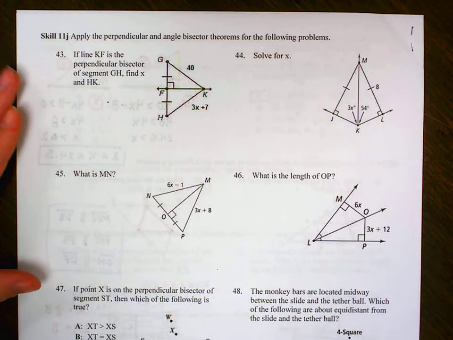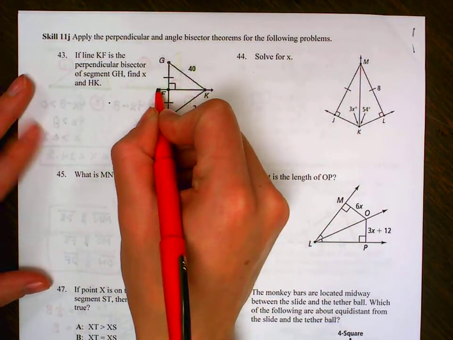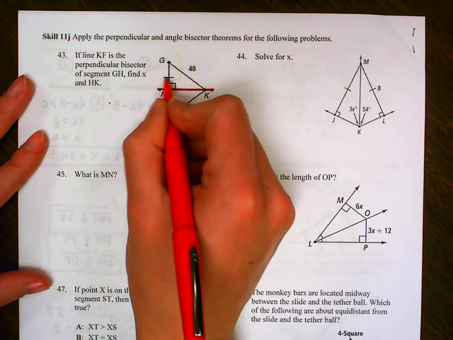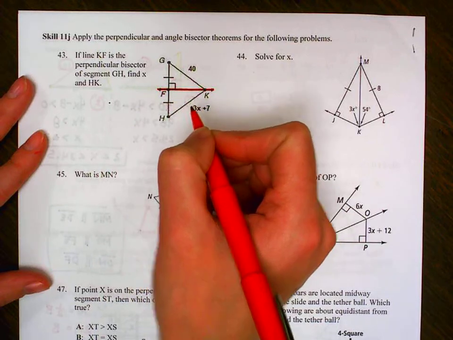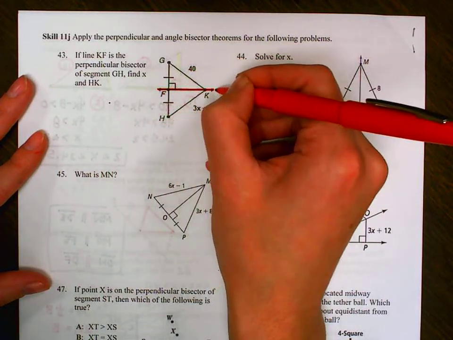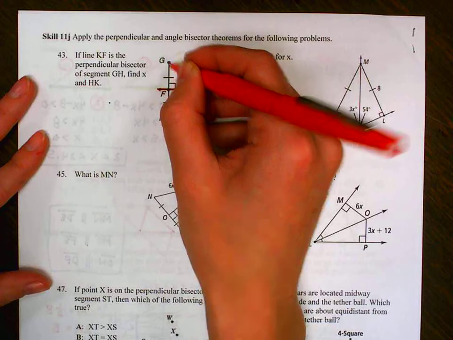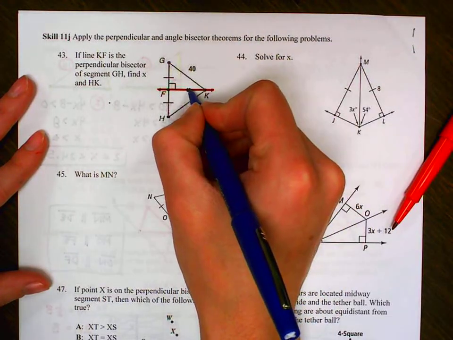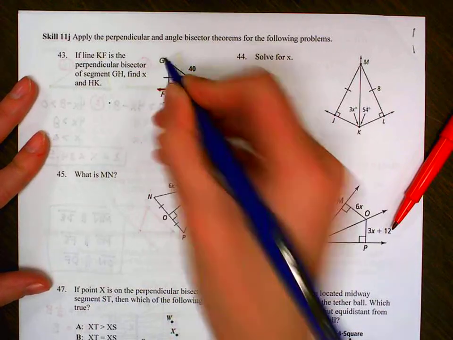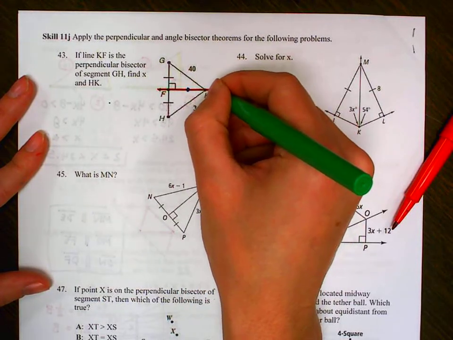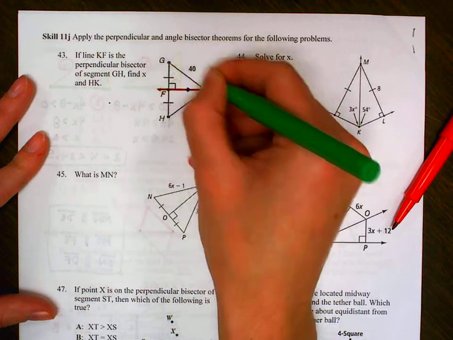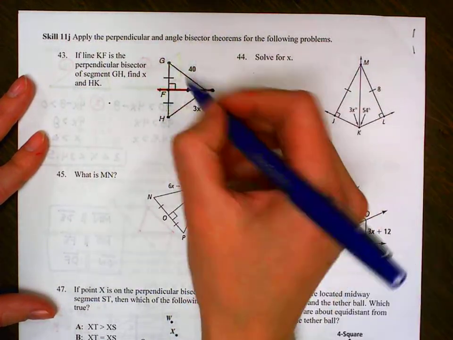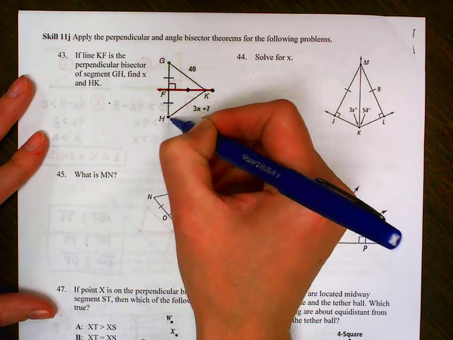The first thing we need to remember is if I have a segment that's the perpendicular bisector, which means it cuts this in half at a 90-degree angle, then anything on this line will be the same distance from one endpoint as it is from the other. If I had a point here, this would be the same distance from here as it is from here. If I had a point all the way out here on it, this would be the same distance from this as it is from this, which means that 40 has to be the same length as 3x plus 7.